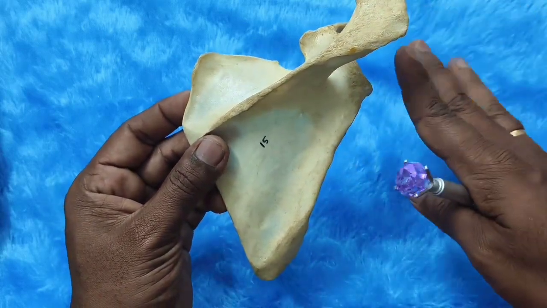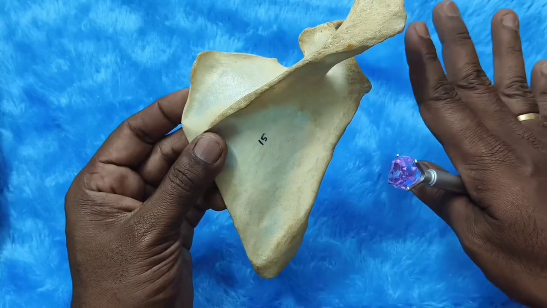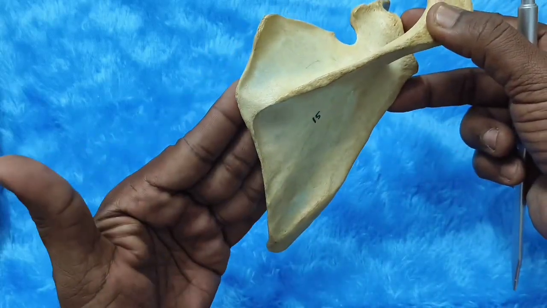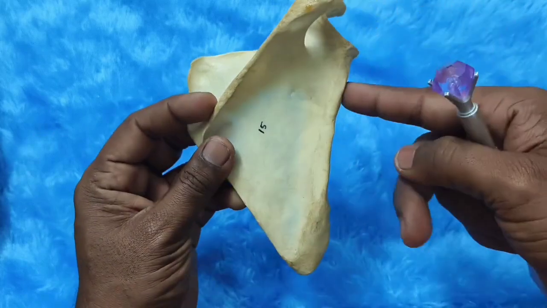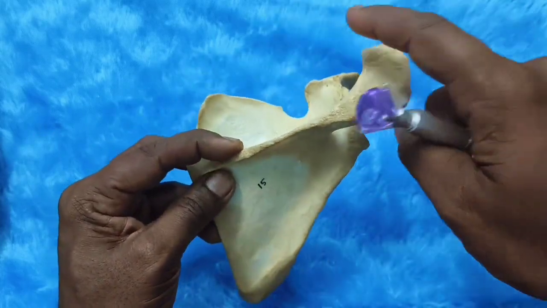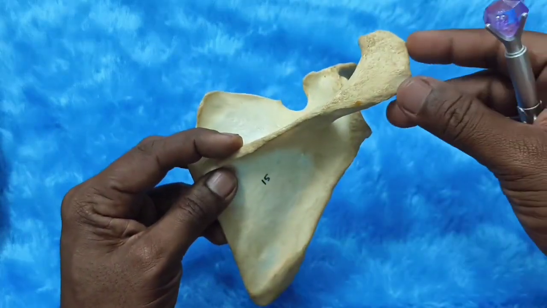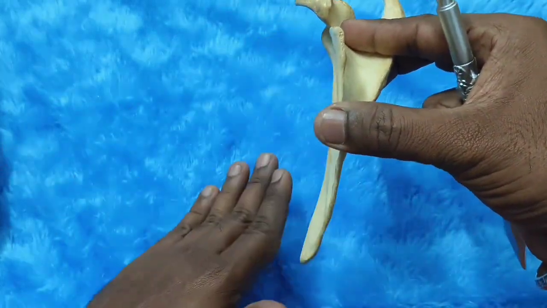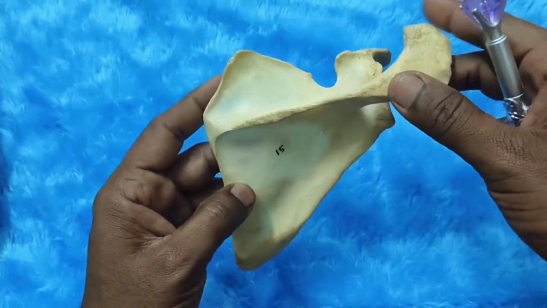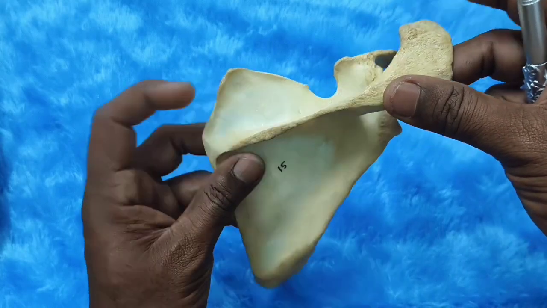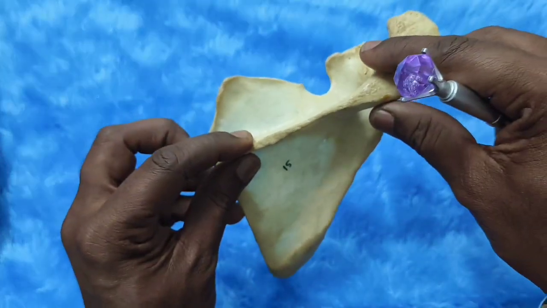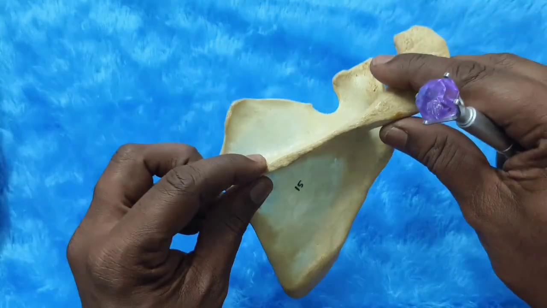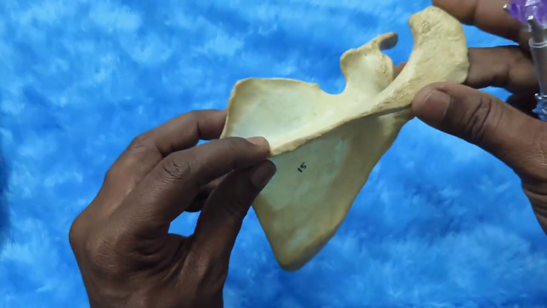These are the three clinical importances we have to remember about the scapula. One is winging of scapula: medial winging because of the paralysis of the serratus anterior muscle, and lateral winging of scapula because of the paralysis of the trapezius muscle. Second is increased concavity of the scapula, called scaphoid scapula. The third one is Sprengel's deformity, where the scapula fails to migrate from the neck to the thoracic region.